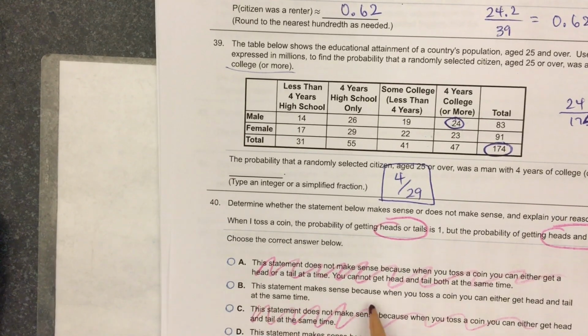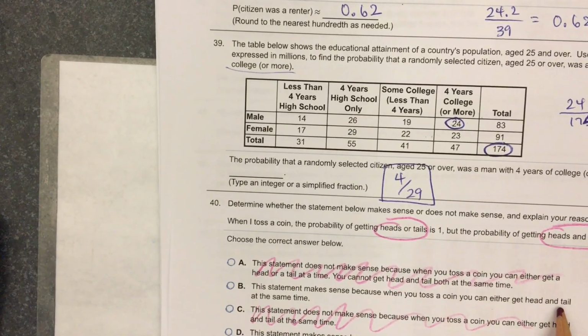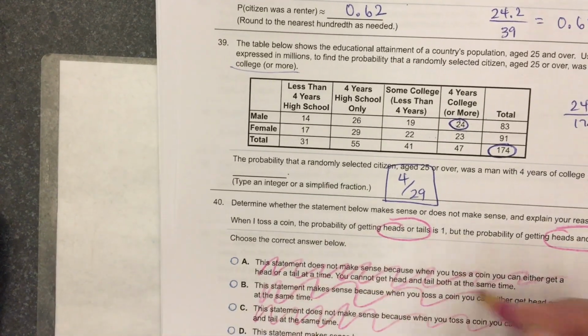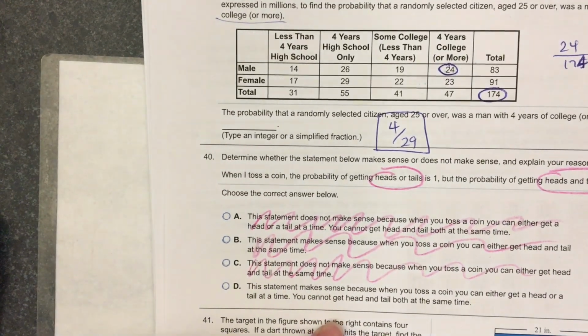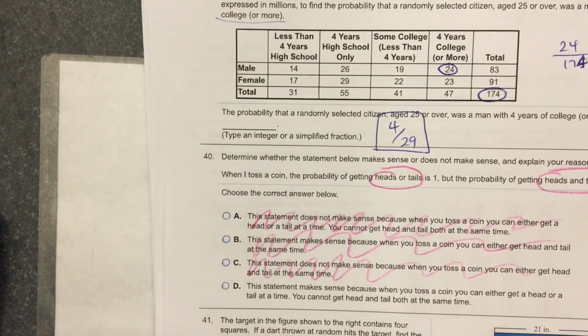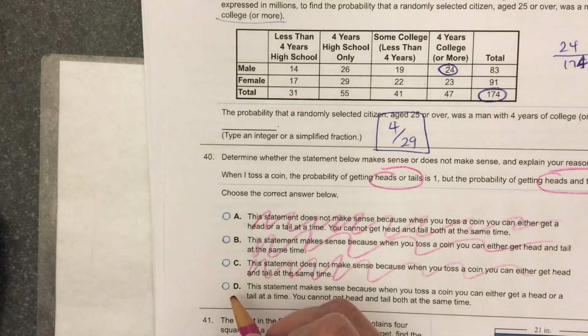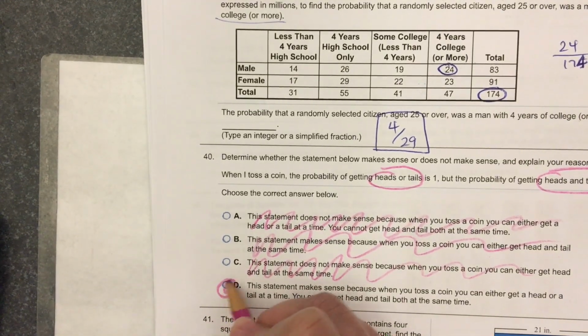Part B, the statement makes sense because when you toss a coin, you can either get head and tail at the same time? No. Part D, the statement makes sense because when you toss a coin, you can either get a head or a tail at a time. You cannot get head and tail both at the same time. That's the one.